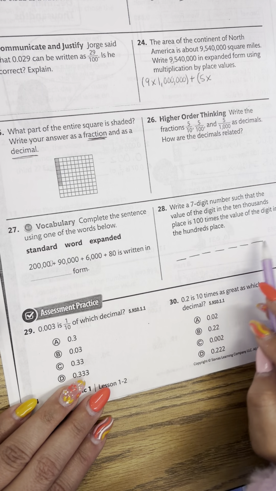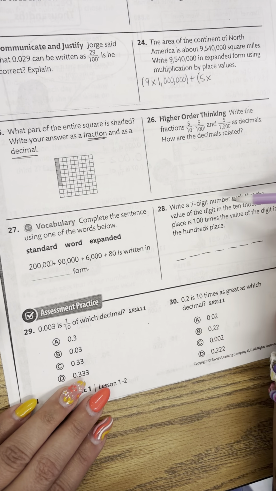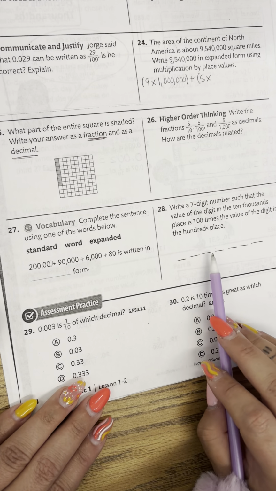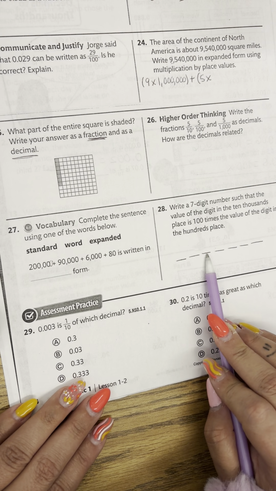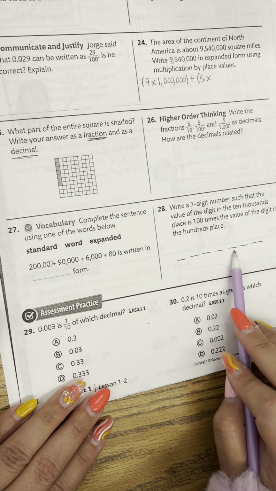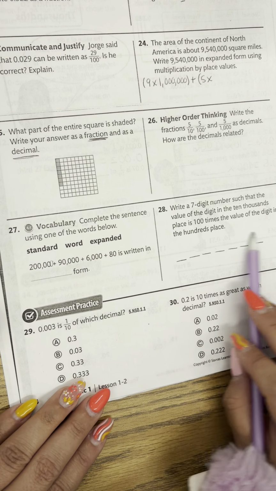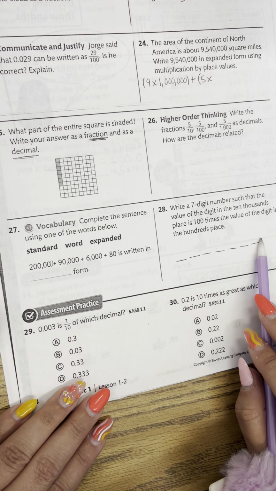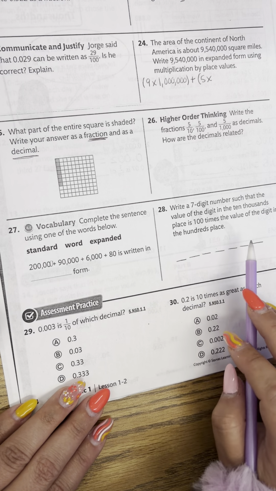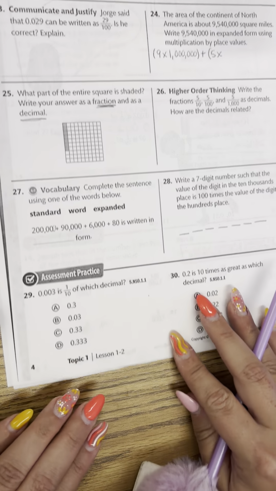You need to fill this in so that the digit in the 10,000s place is 100 times the digit in the hundreds place. You can create any numbers that you would want, but it needs to be 7 numbers, and the 10,000 has to be 100 times the hundreds.